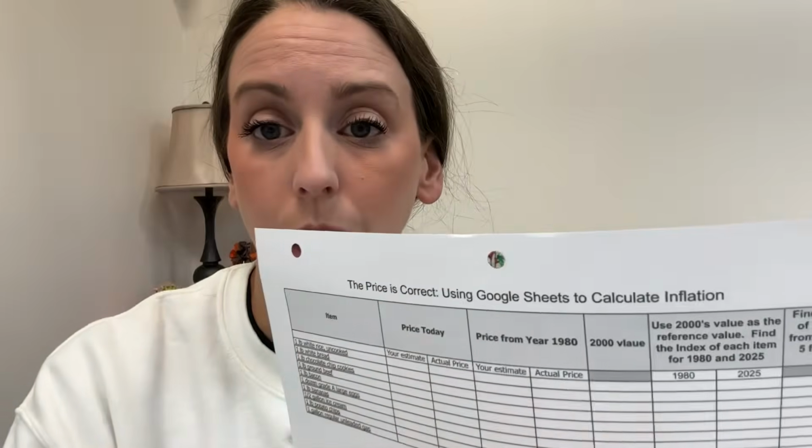And then they're going to do the same for the price in 1980, and then they're going to figure out the 2000 value, and then they're going to use the 2000 value as the reference and find the index value of each one of those, and then find that rate of inflation from 1980 to 2025 for each of those items. But rather than having to use a calculator and do all that by hand, we're going to talk about how they can use Excel to build those formulas.